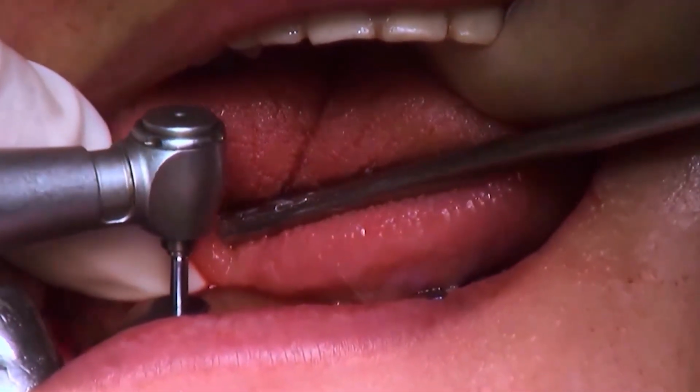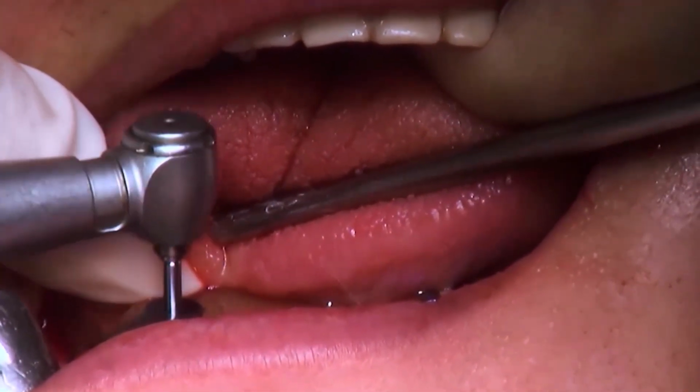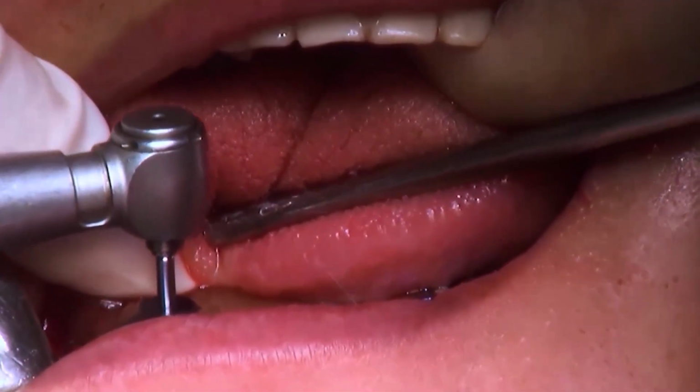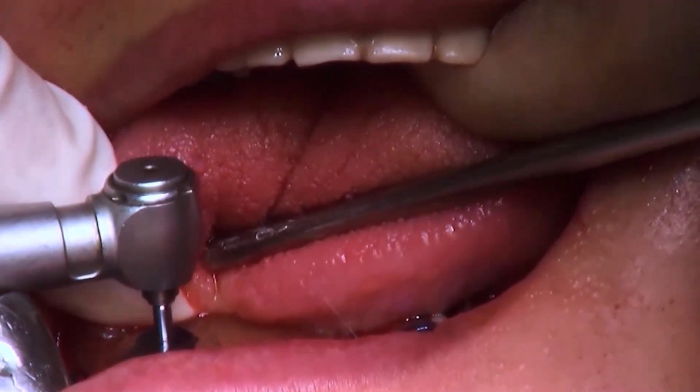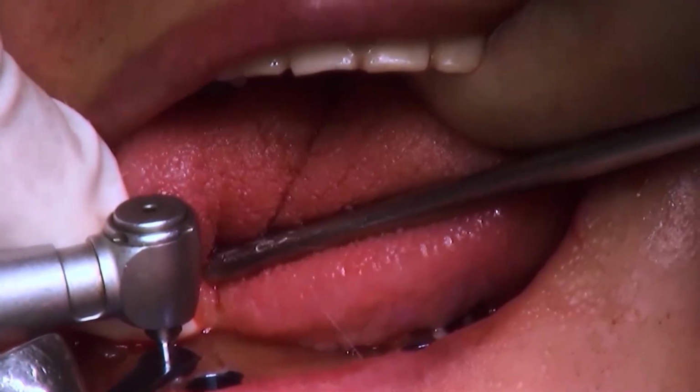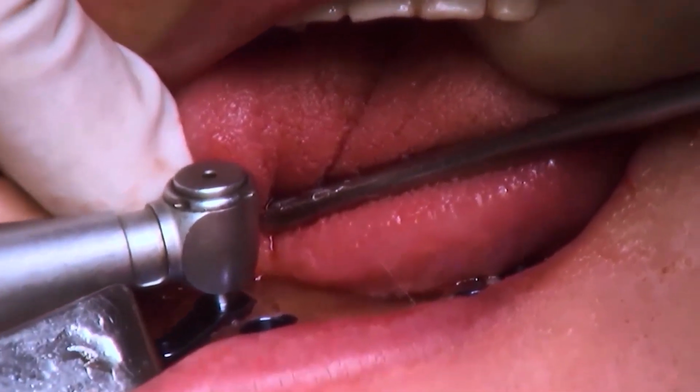You can see here, prior to rotating, I tried to get a sense of direction. After getting a sense of direction, I started drilling.